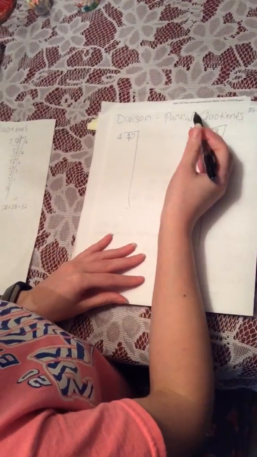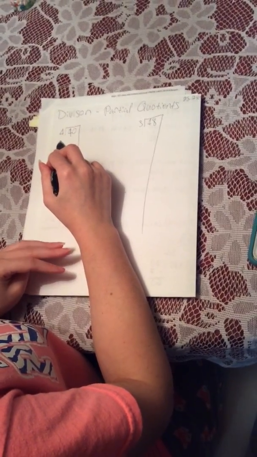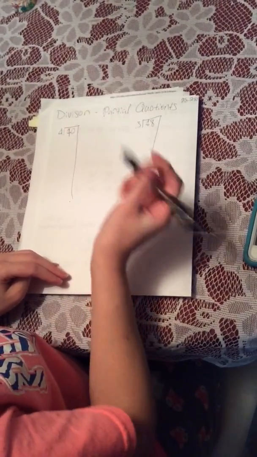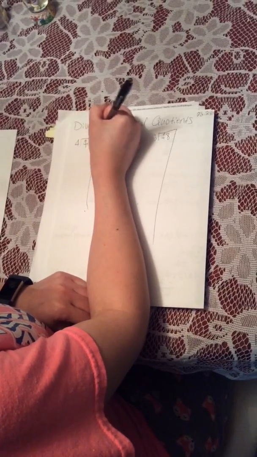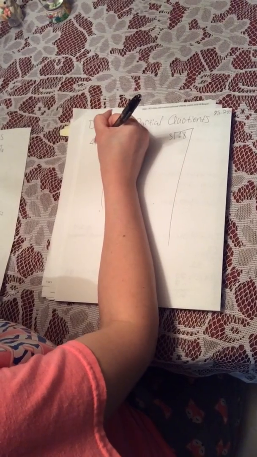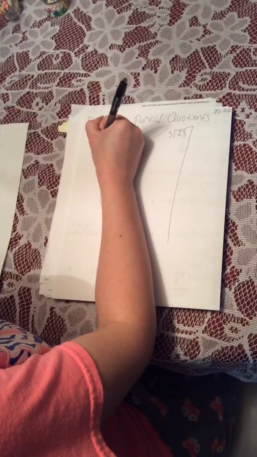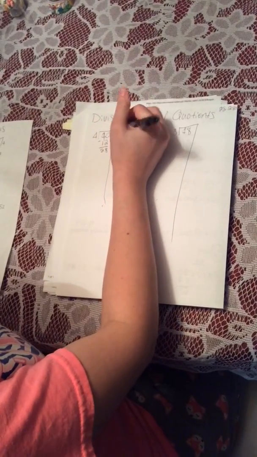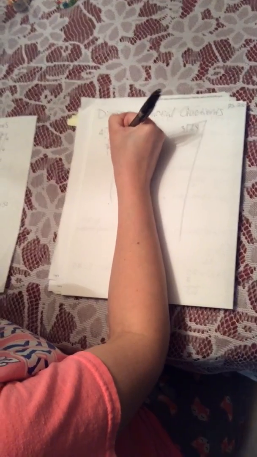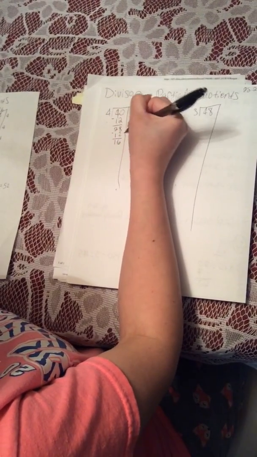For division, I'm using partial quotients. So my first one is 40 divided by 4. So I'm going to use 4 times 3 first. I put my 3 right here. 4 times 3 is 12. And I take it away, which gives me 28. I do 3 more. That gives me 12. I take it away. That gives me 16.